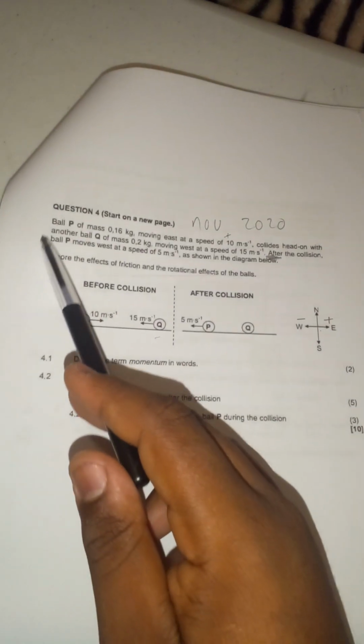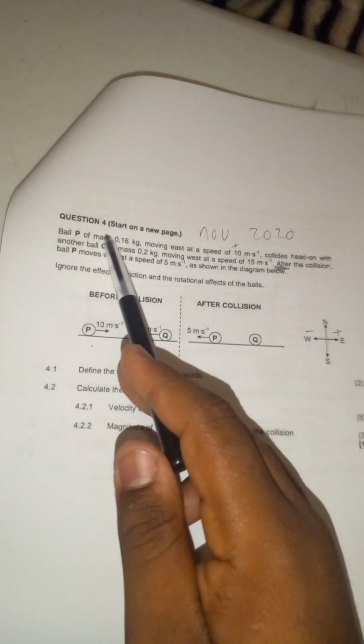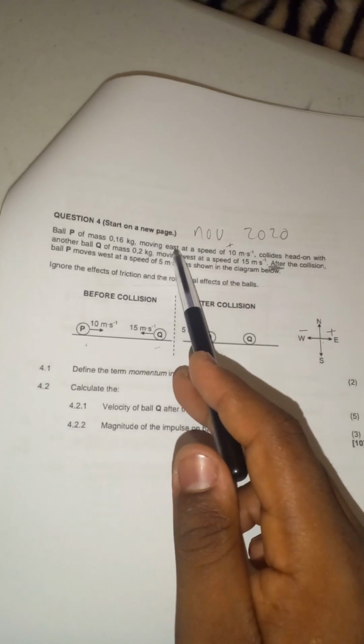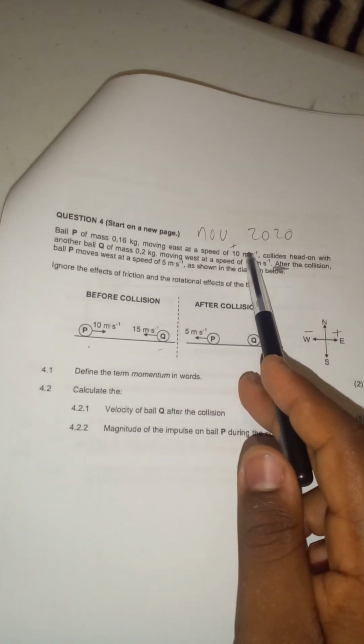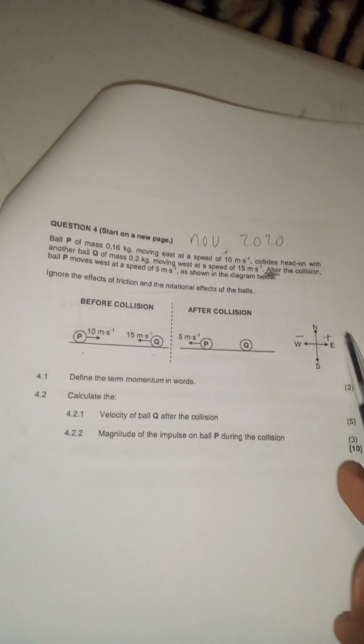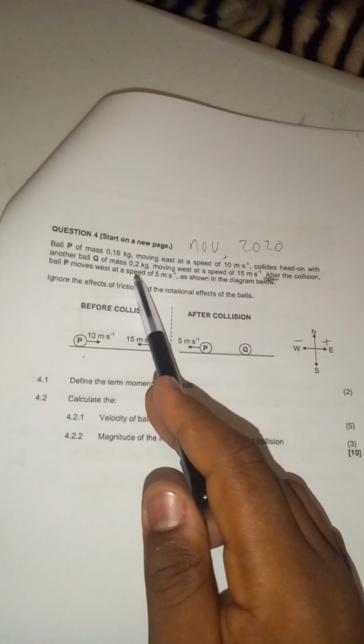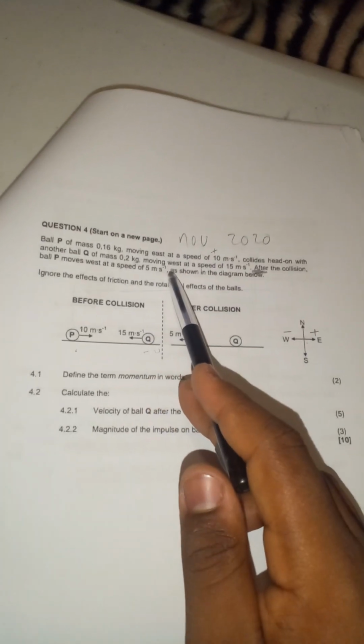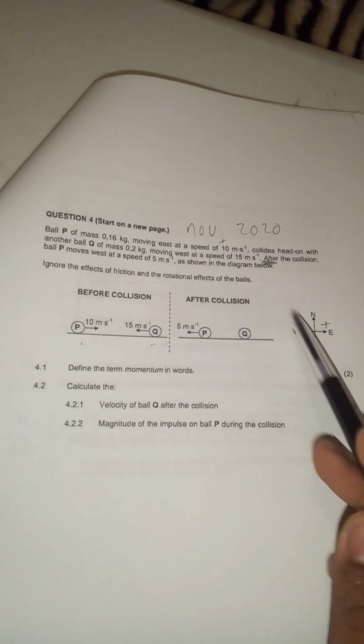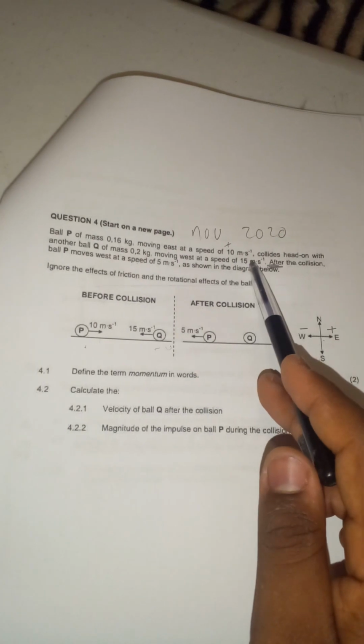Ball P with a mass of 0.16 kg moving east at a speed of 10 meters per second. Remember, east is positive, as I indicated there. It collides head-on with another ball Q, which is this one, of mass 0.2 kg. It is moving west. West is negative, at a speed of 15 meters per second.